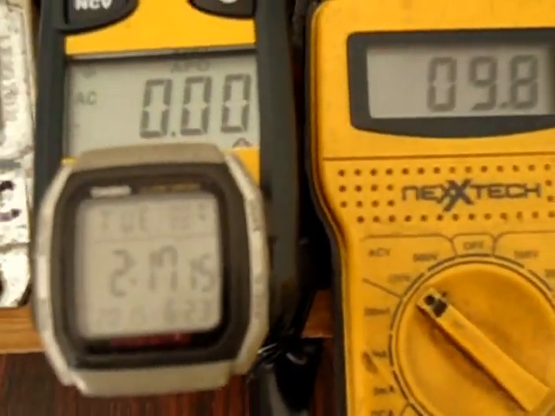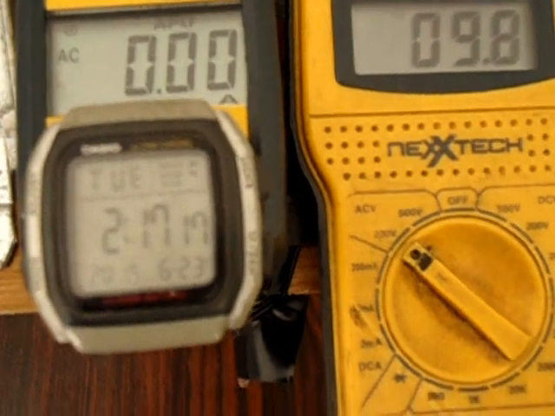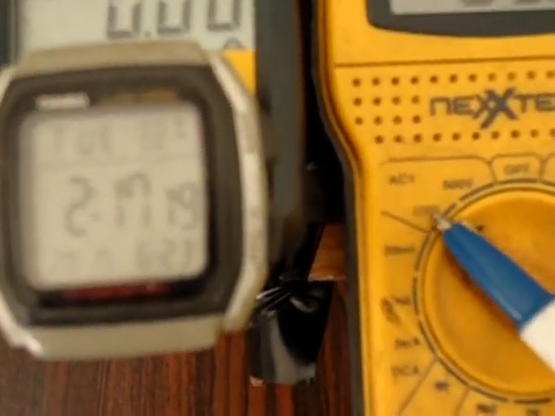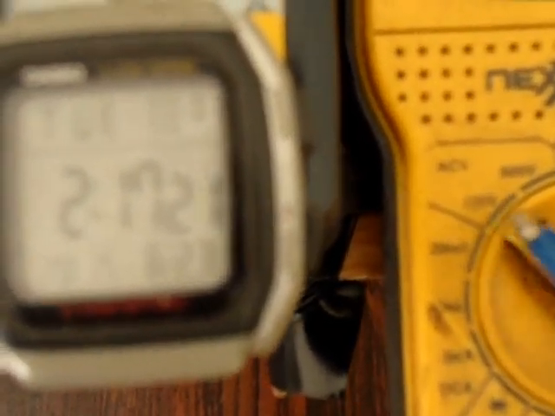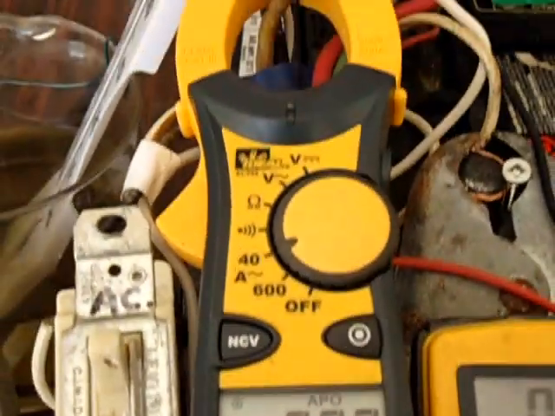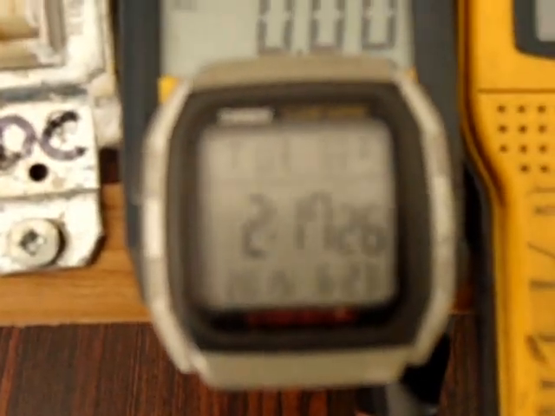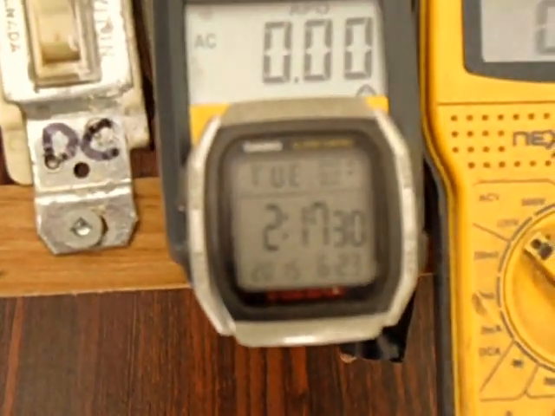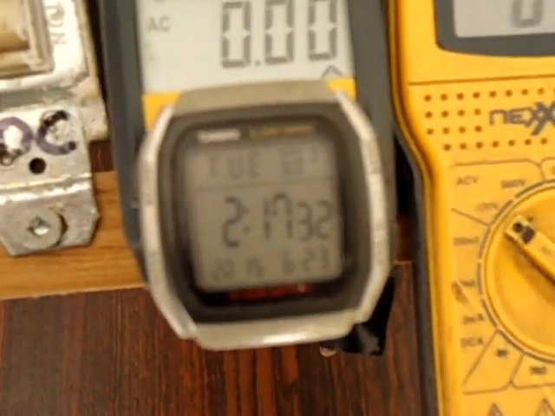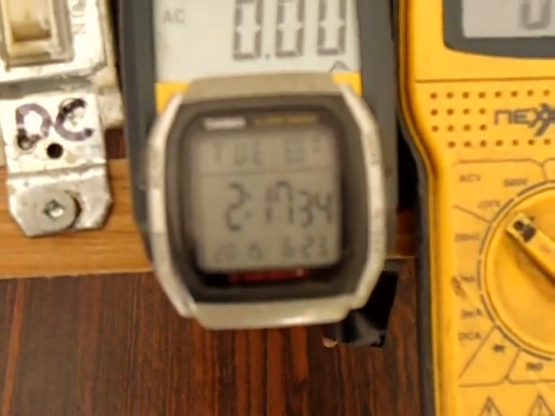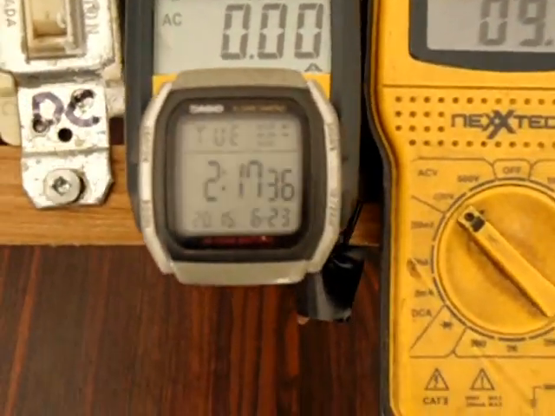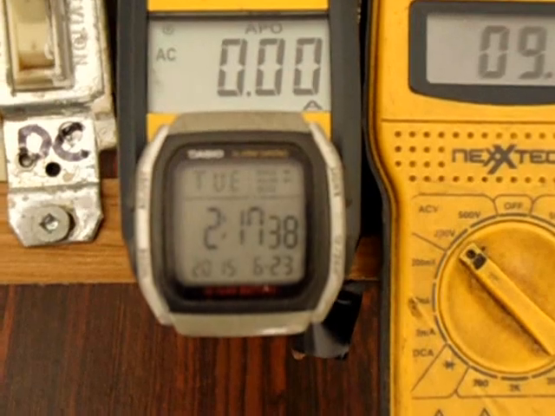So before you have the voltmeter, it is set for AC, as you can see, the amp meter, and I was trying to insert the electrode exactly at the half-minute mark.